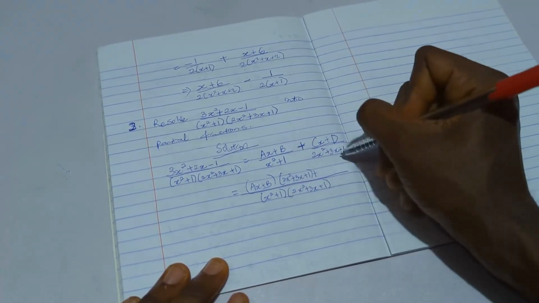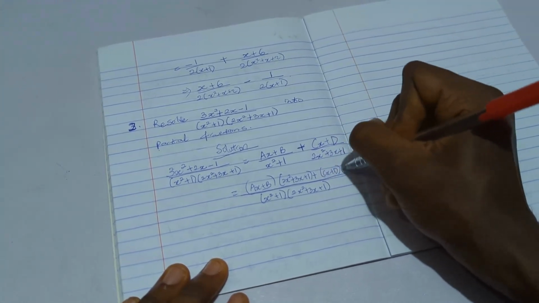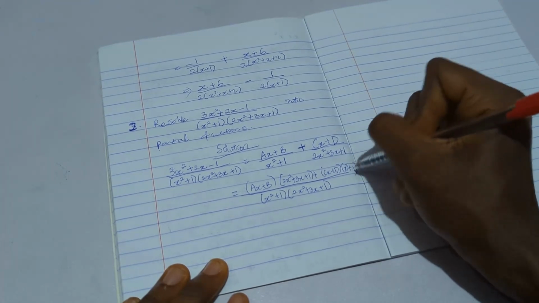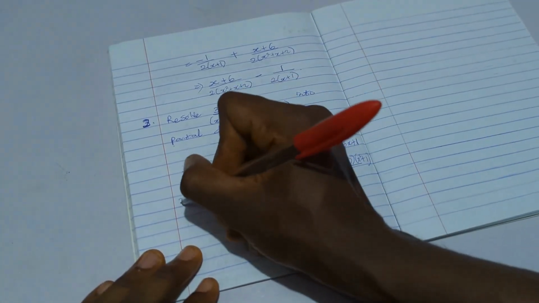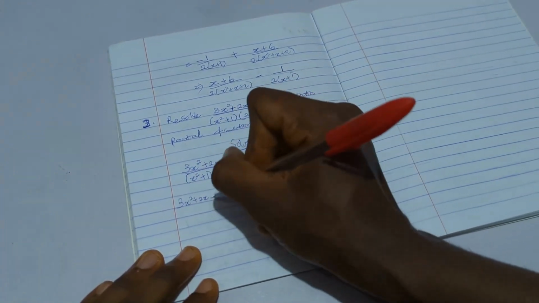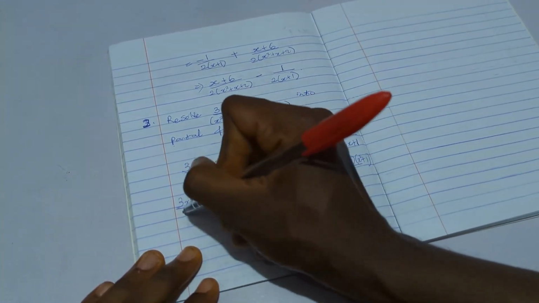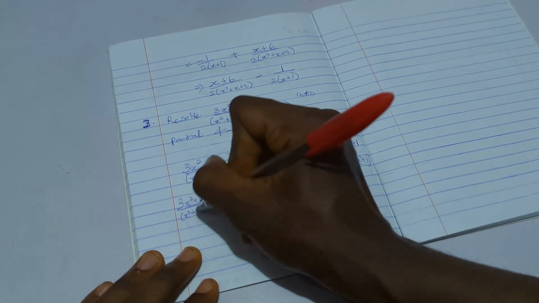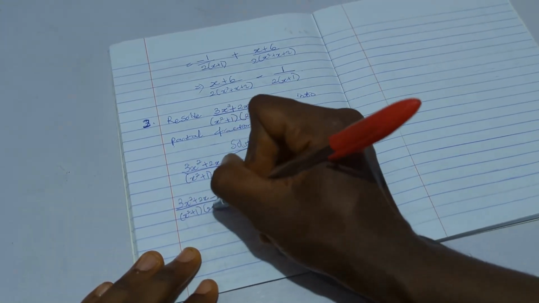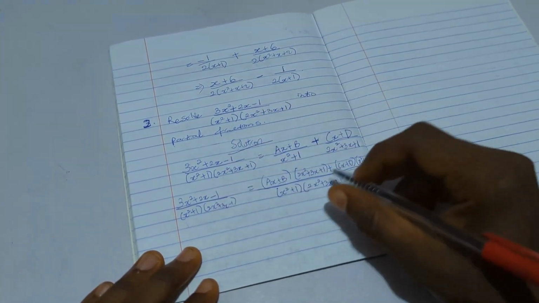Then plus this, we cut this and we have cx plus d, and we have x squared plus 1. So that's going to give us 3x squared plus 2x minus 1 over (x squared plus 1)(2x squared plus 3x plus 1).